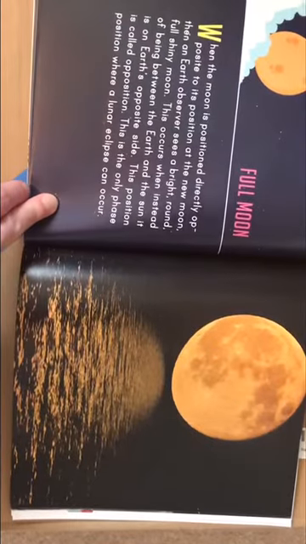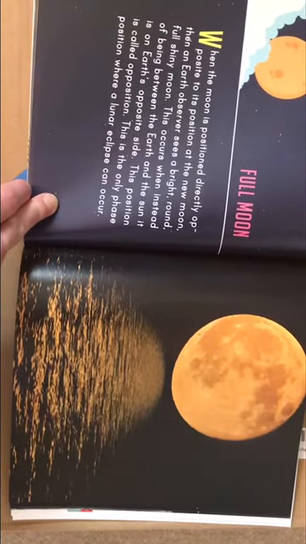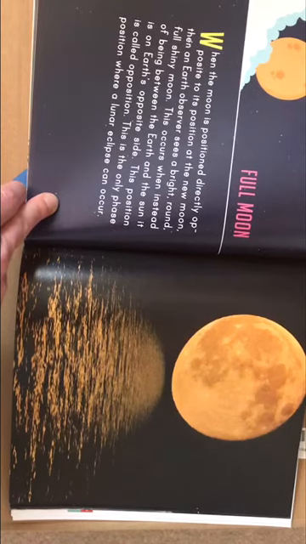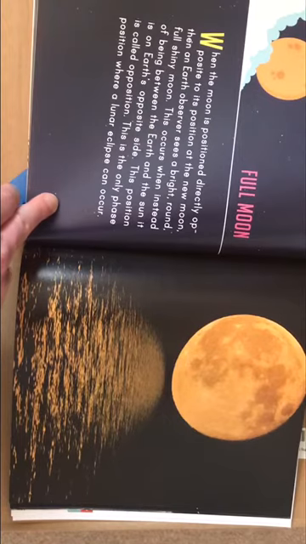When the moon is positioned directly opposite to its position at the new moon, then an Earth observer sees a bright, round, full, shiny moon. This occurs when instead of being between the Earth and the sun, it is on Earth's opposite side. This position is called opposition. This is the only phase position where a lunar eclipse can occur.